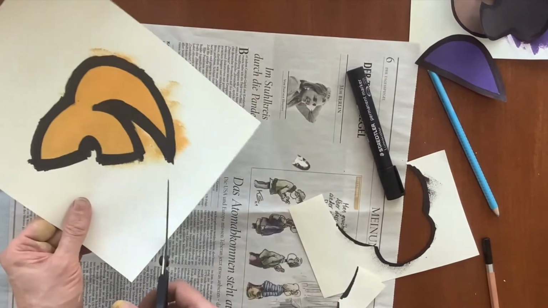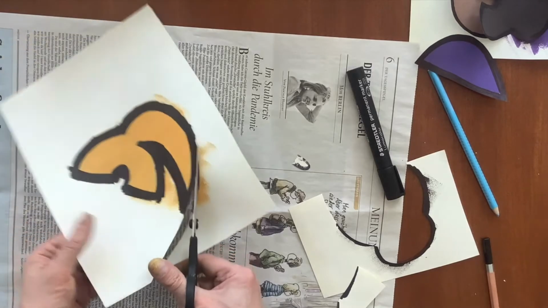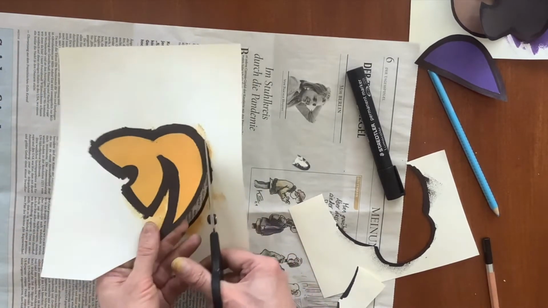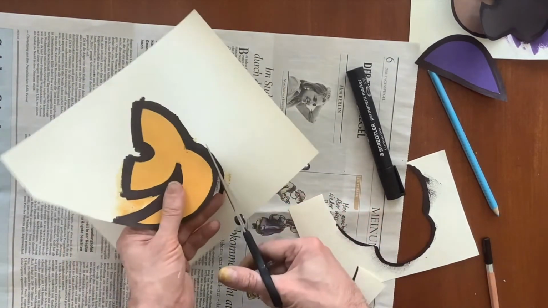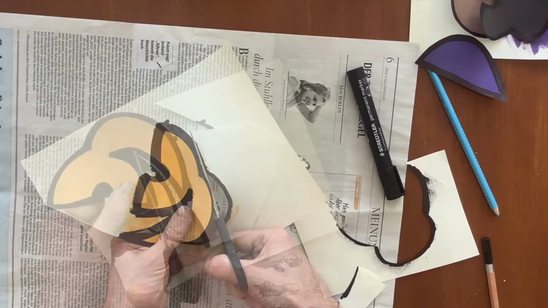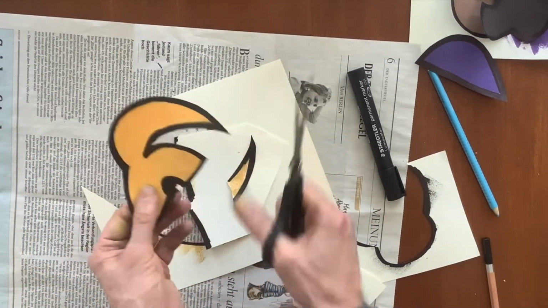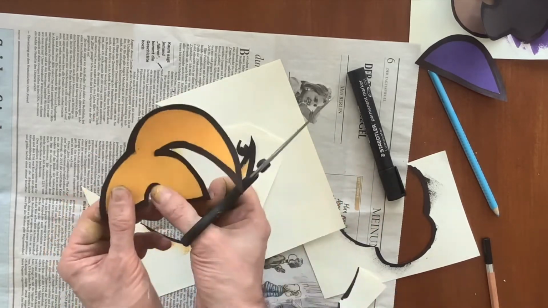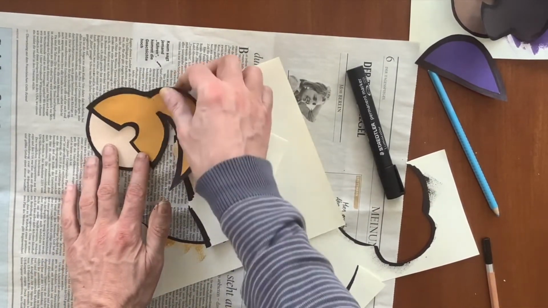And then cut the hair out. This, of course, is the most important part. You want to try to make sure that the line you cut is as smooth and even as possible. Yep, that's okay.